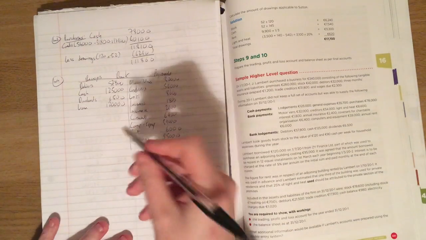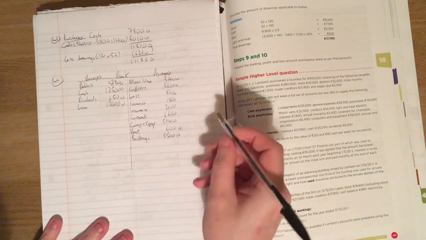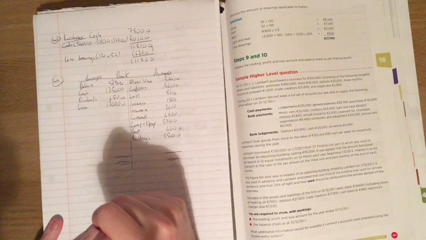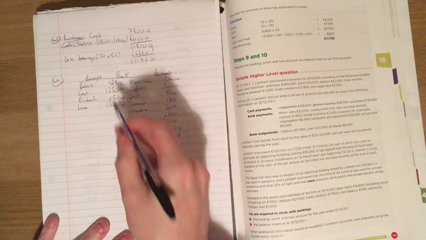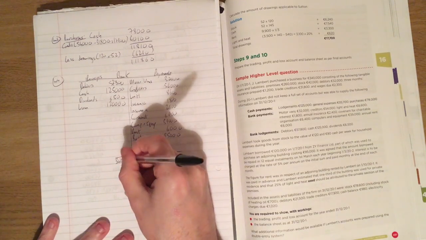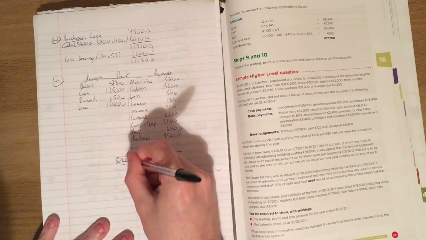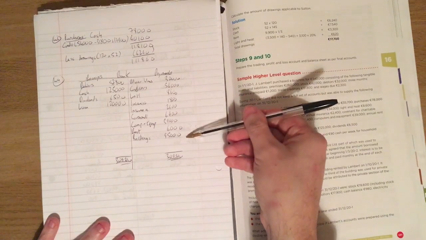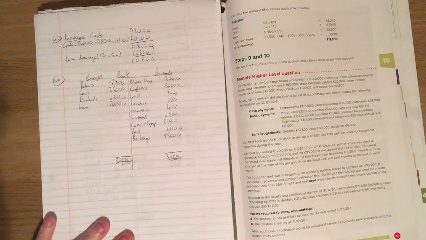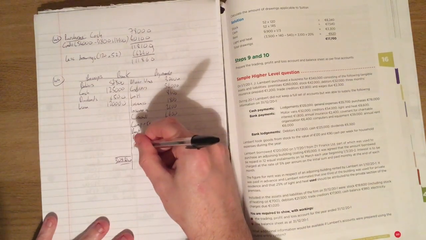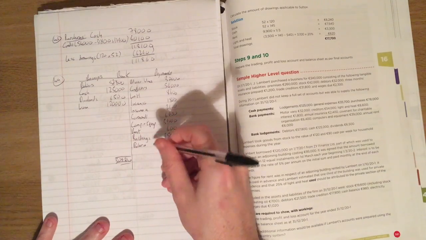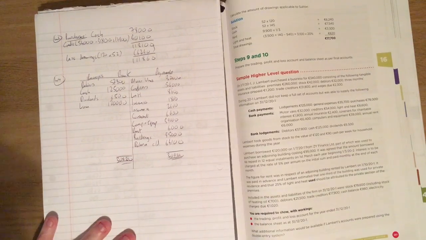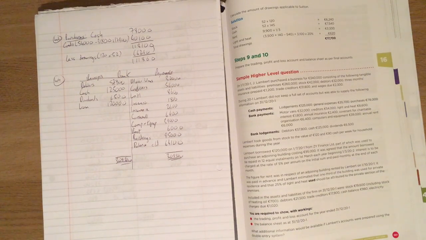All right. So all you're going to do is just balance this account. Just total both sides, and I think it's 309,300 on this side that is the bigger. So just total this, then take it away from 309,300, and it gives you a balance of 64,100.